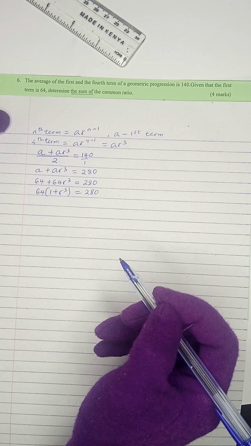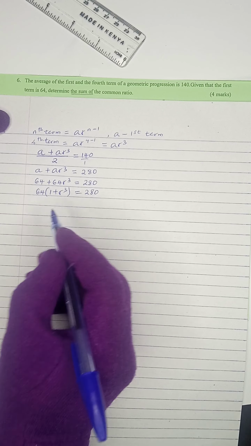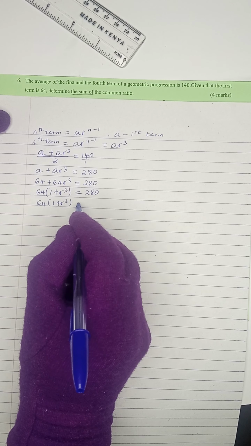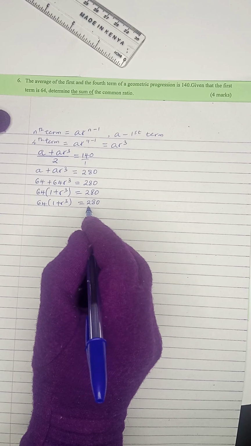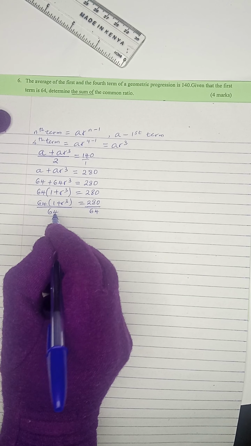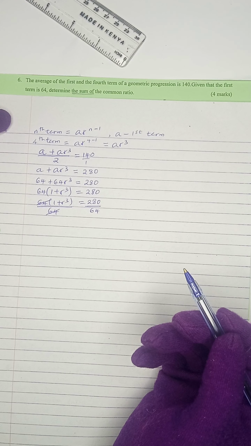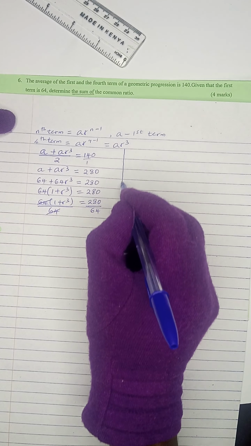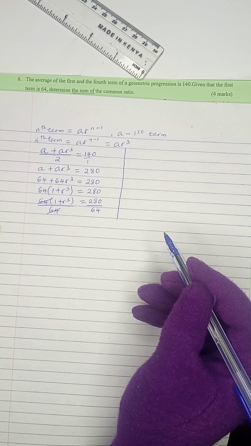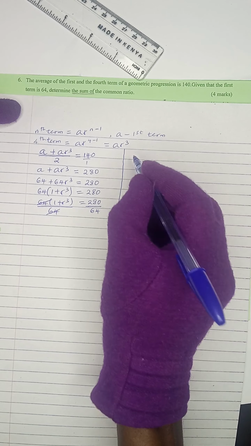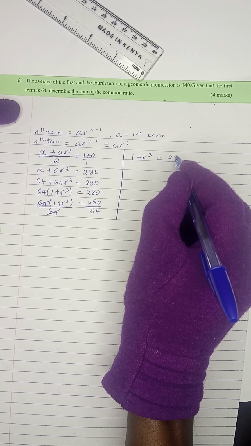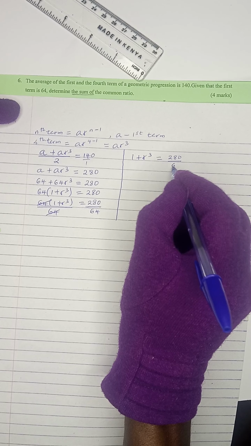Then to move further, we divide through by 64. So we'll have 64 times (1 plus r cubed) is equal to 280. Dividing both sides by 64, that will leave us with 1 plus r cubed on the left hand side. Then on the right hand side, we have 280 all over 64. So we'll have 1 plus r cubed is equal to 280 all over 64.